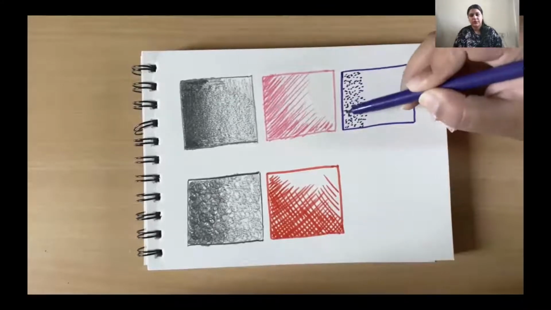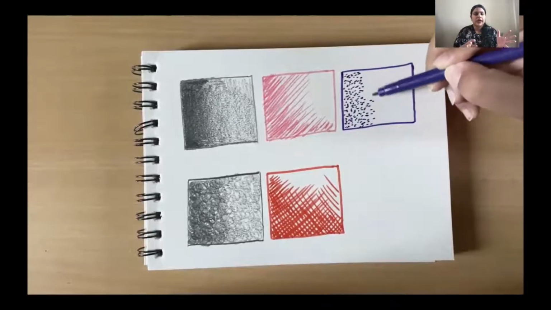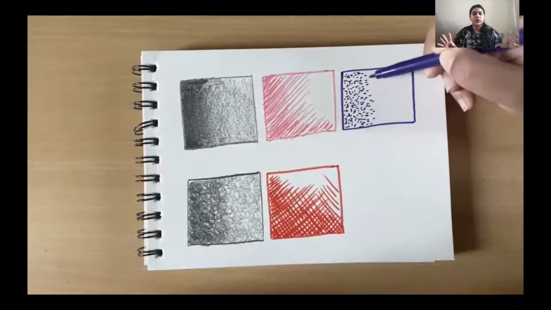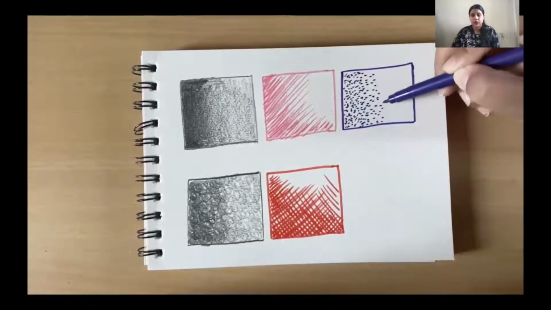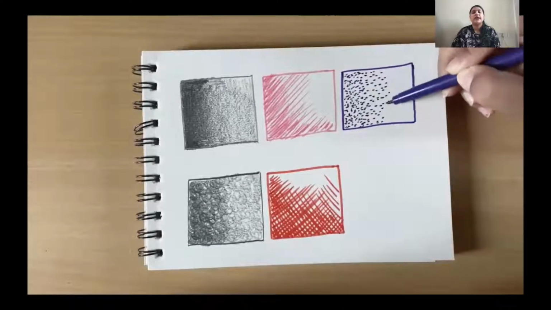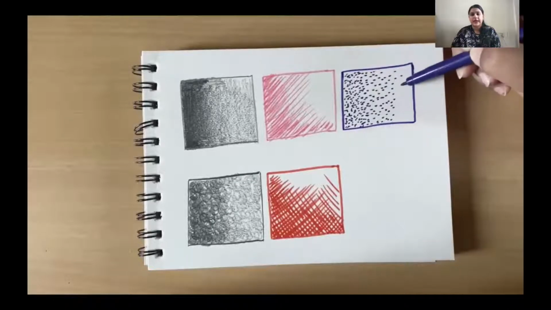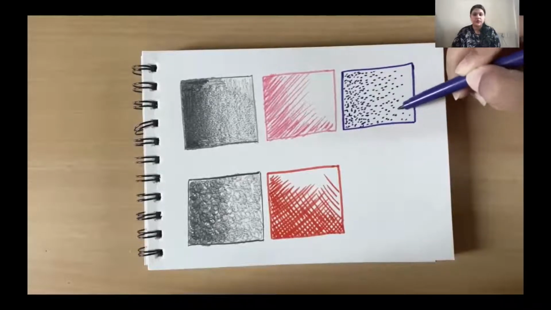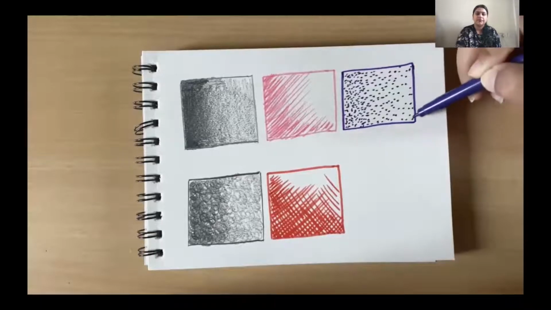Now after this, that's my whole dark patch done. After this, I'm going to start moving the dots a little further away from each other. So you can see I'm making a lot more distance between my dots, and now the dots look a little more far away. So we're getting a medium tone right here. And now as I move towards the end, I'm going to make my dots even further away from each other, and that's going to be my light part.